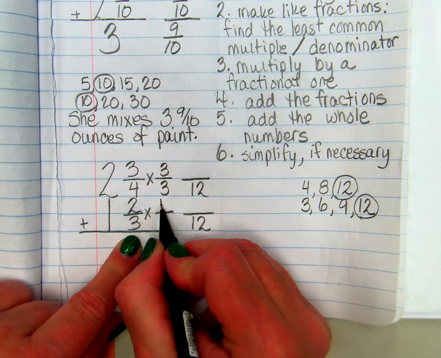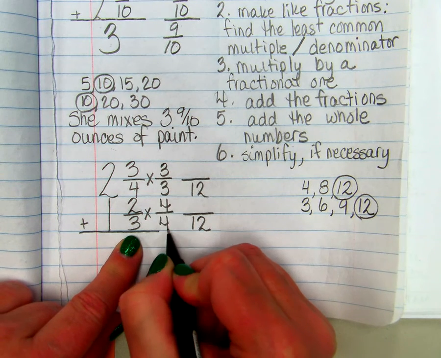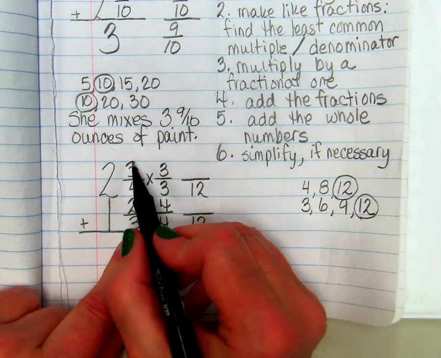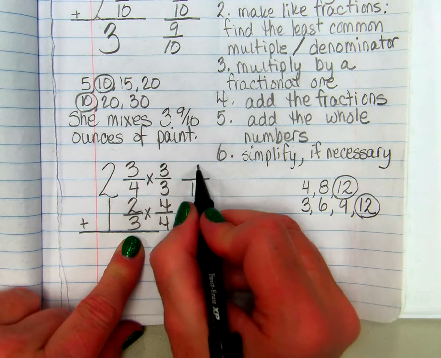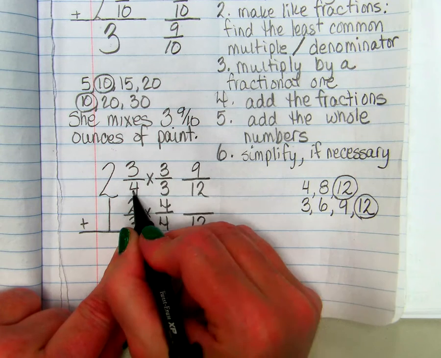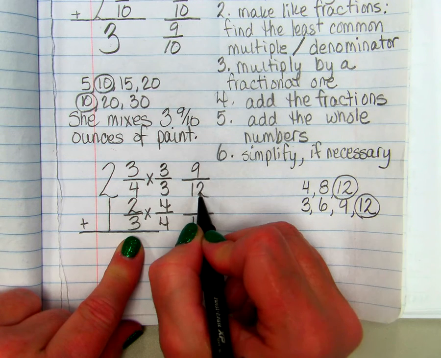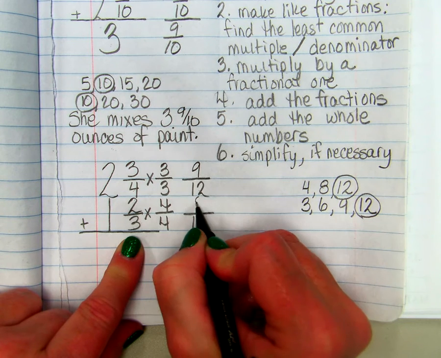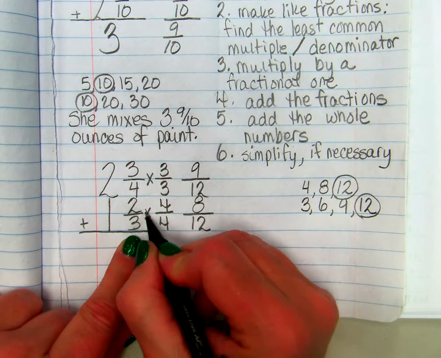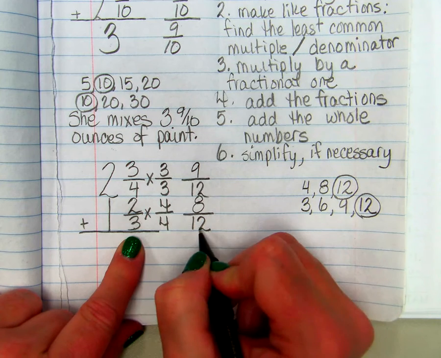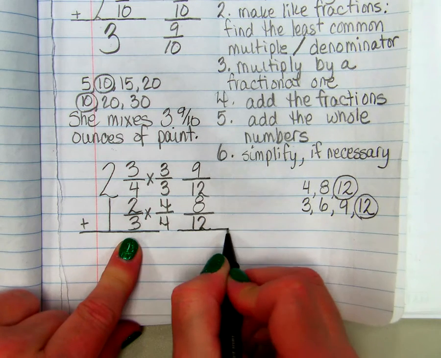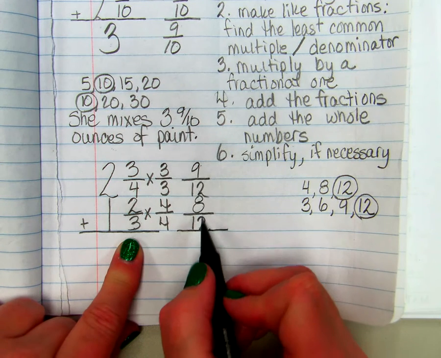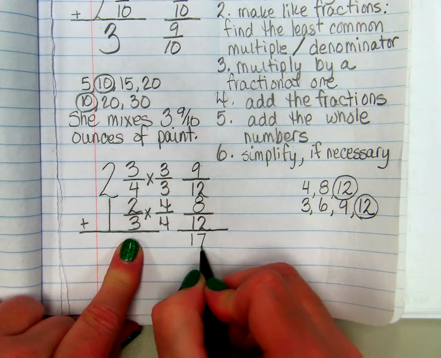So my fractional 1 is going to be 4/4. Okay, Giants, here we go. Let's multiply straight across. 3 times 3 is 9. 4 times 3 is 12. 2 times 4 is 8. 3 times 4 is 12. Let's add those up. 9/12 plus 8/12 is 17/12.